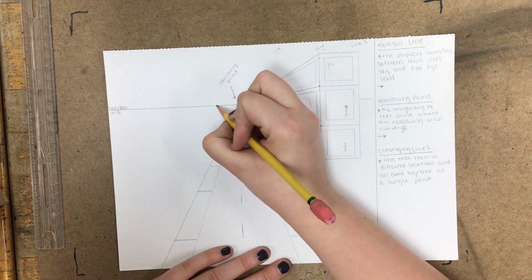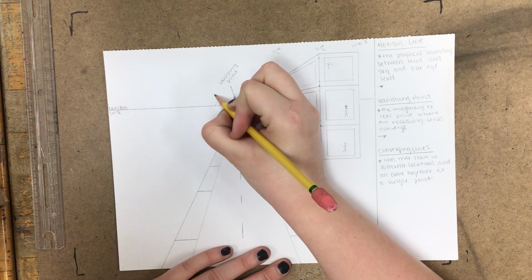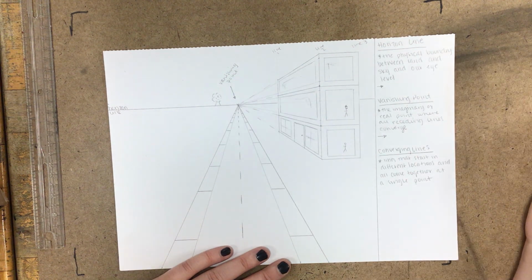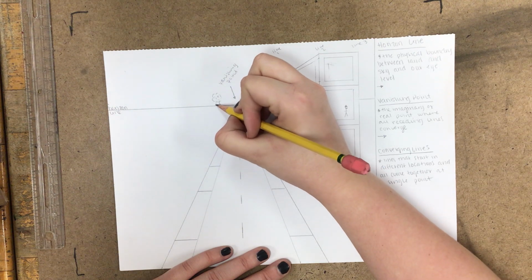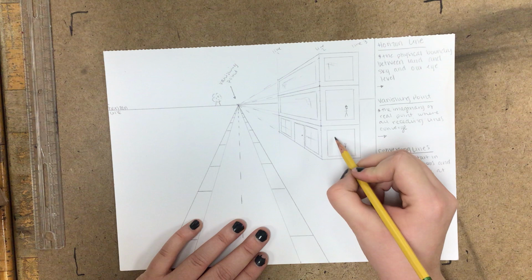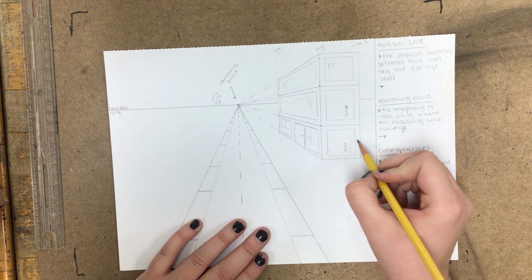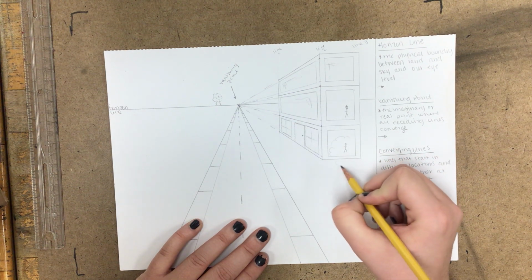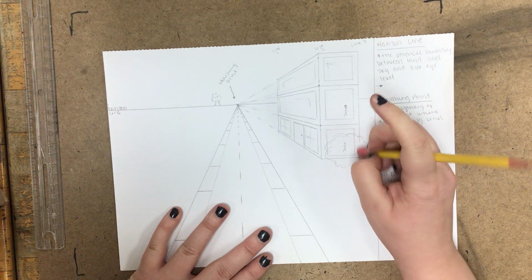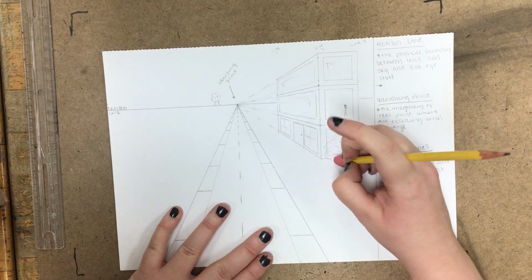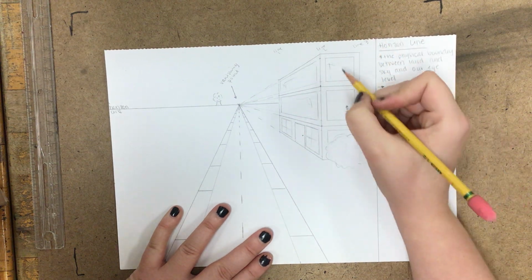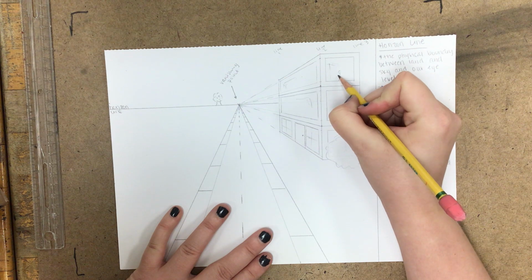So our small tree is going to come in the background because things appear smaller the farther away they are, and they're going to be less detailed. If we put one up here in the front, we're going to cover up this guy who's chilling in our window. We're going to come in, put our outline for the tree. I'm going to erase that. Maybe I'll put him up in this window. There we go.